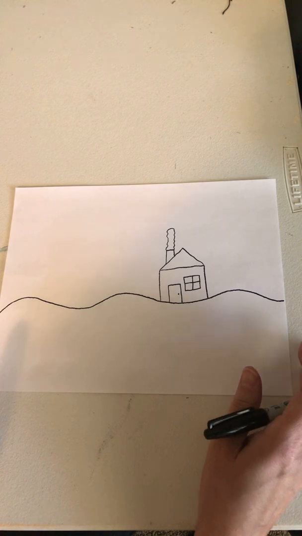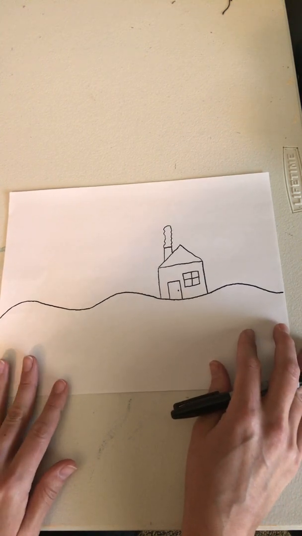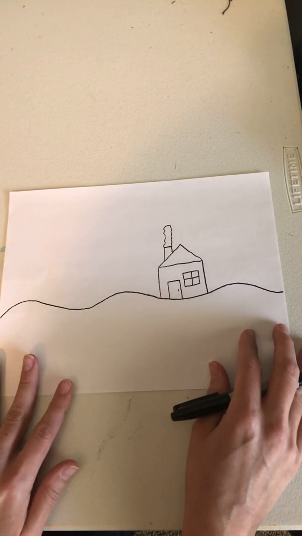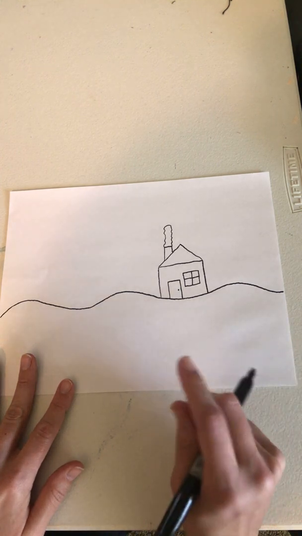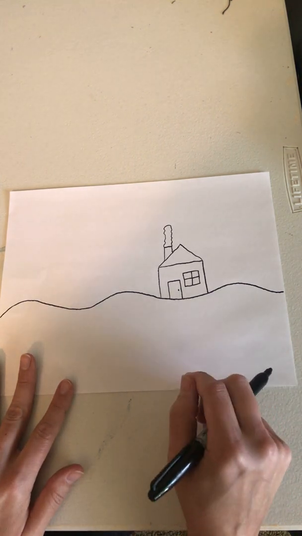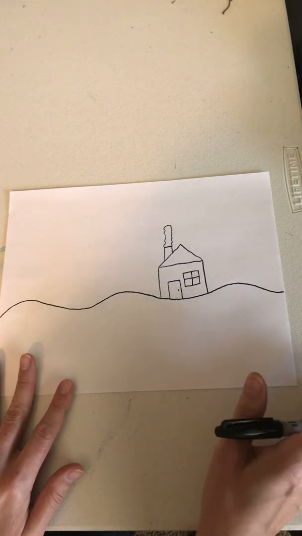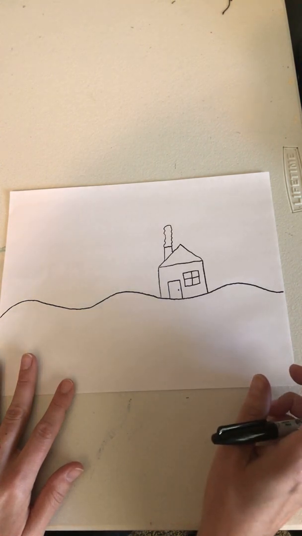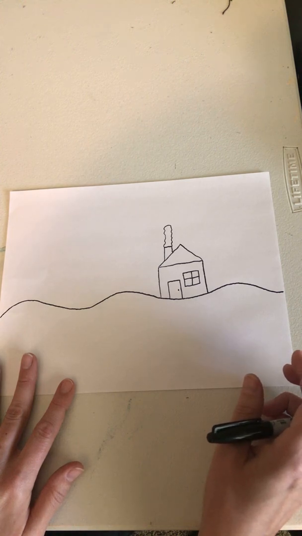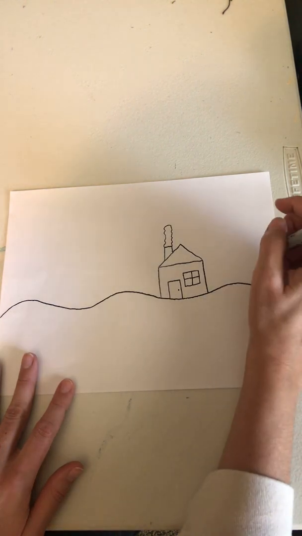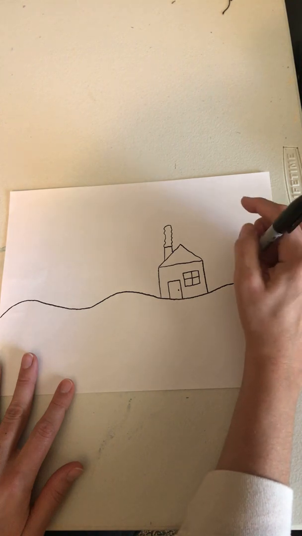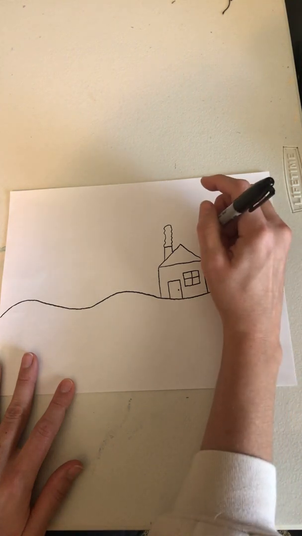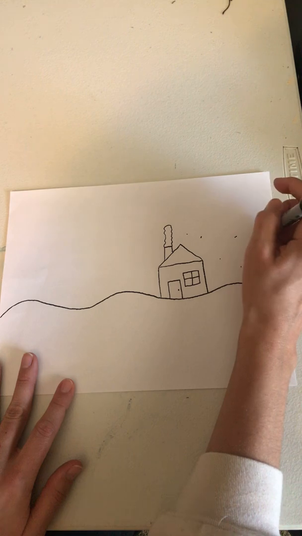This would be a very boring landscape if that was all we would draw. So let's go ahead and use our imaginations, or maybe go through the story or go through the Grandma Moses artwork to think about things that we could add to our picture. So we know we want it to be a winter landscape. What would make it look like winter? Snow. So I'm going to do some tiny dots in the sky to represent snow.